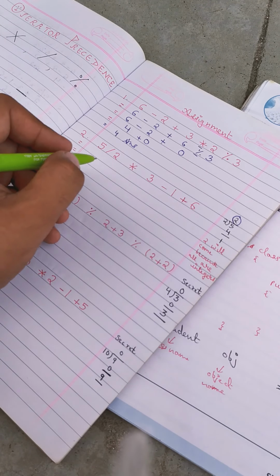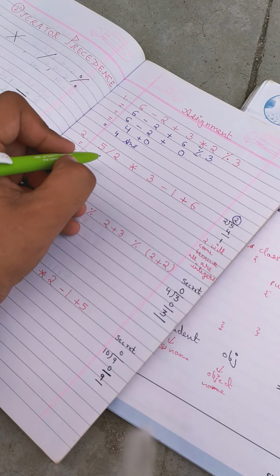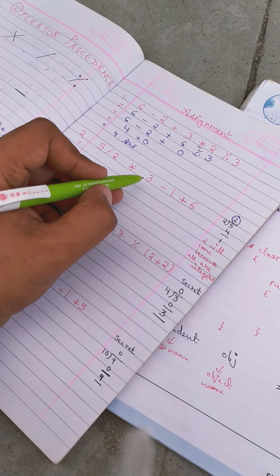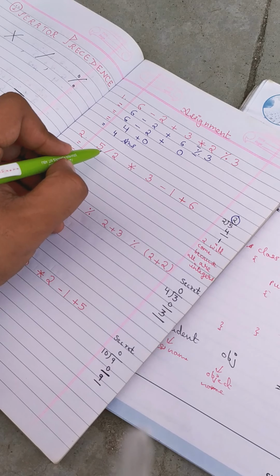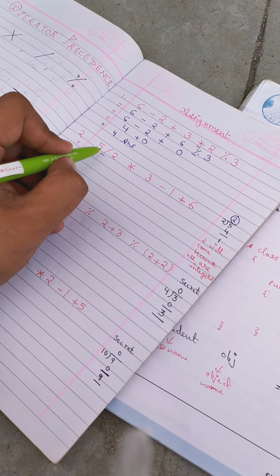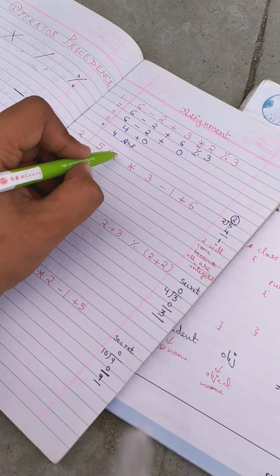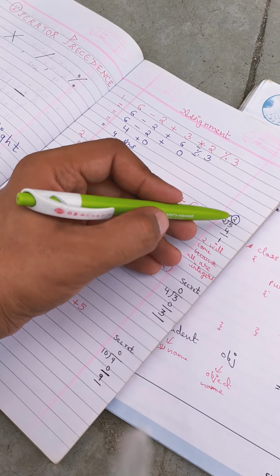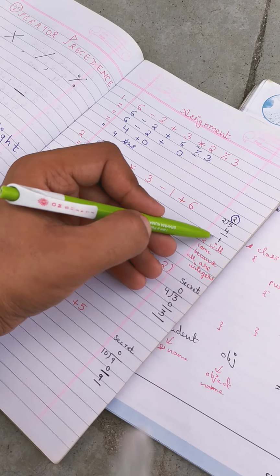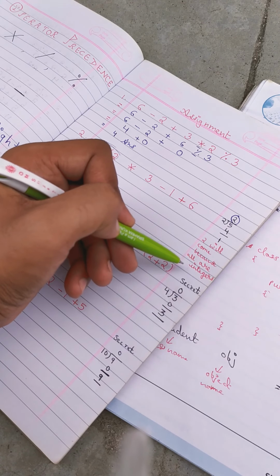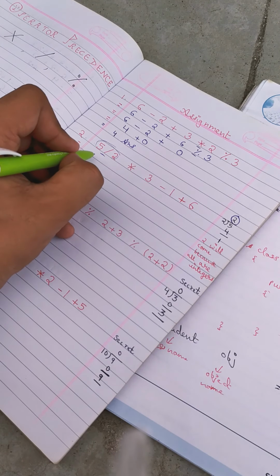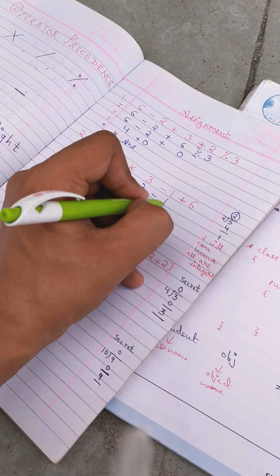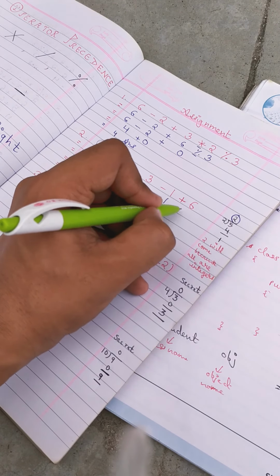Next question. 5 divided by 2 multiply by 3 minus 1 plus 6. We will solve first this because priority is higher. But what will be the answer of this? This will come 2. Why? It is solved here. 2 will come because all are integers. So it will come 2 multiply by 3 minus 1 plus 6.